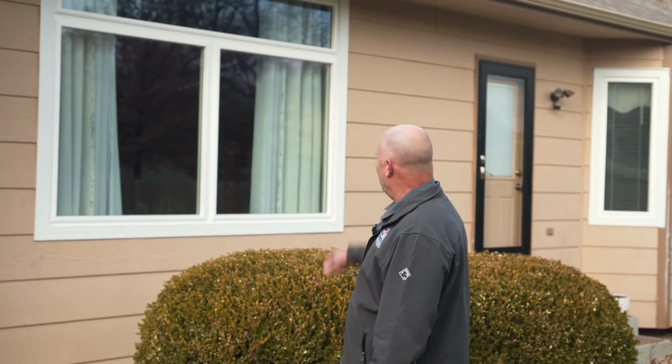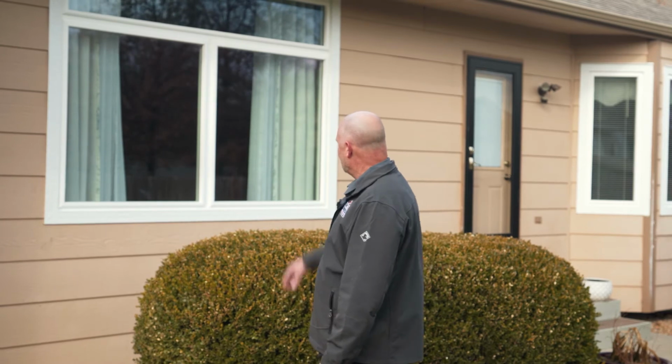But it just really transformed the look of the exterior of this home, and they're just really thrilled with the overall look, and it just changed the whole feel and look inside the house. So just very happy with everything, but it just looks fantastic.